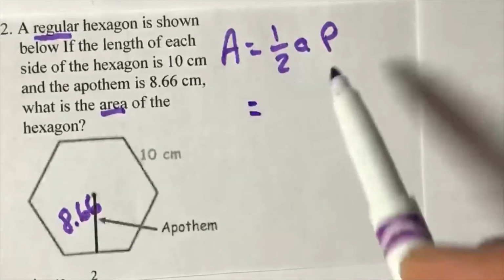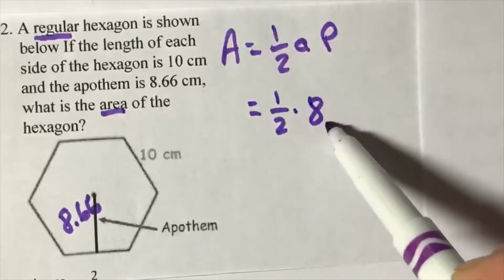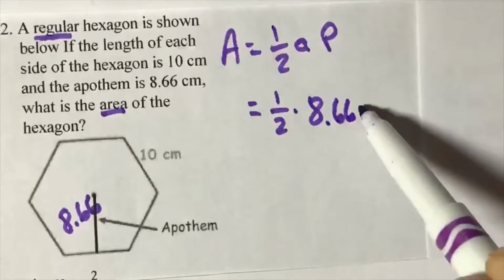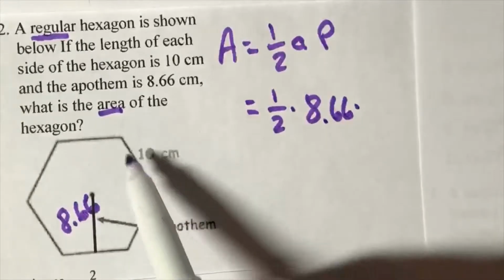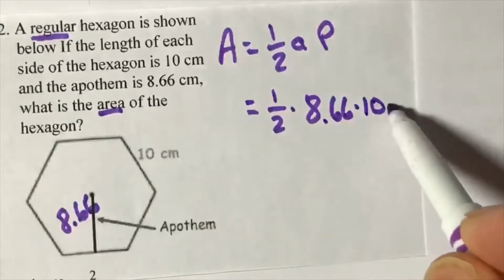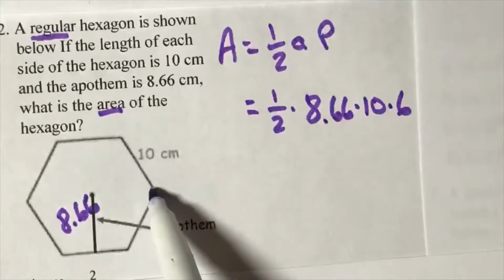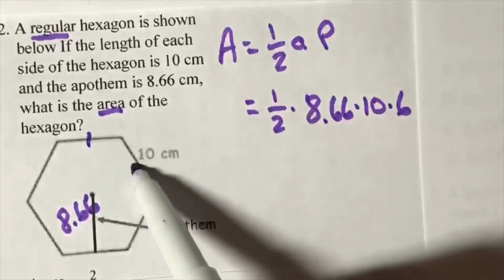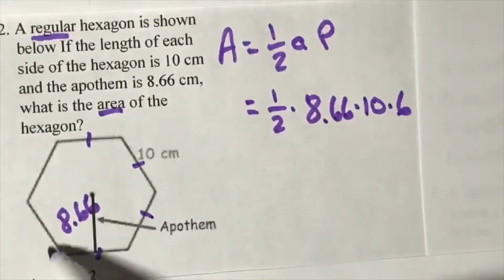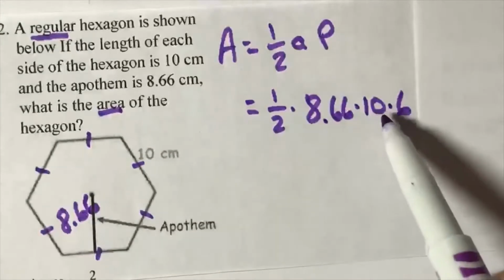So now I can go right here and do 1/2 times 8.66 times perimeter. All right, so you can do 10 for one side, and then there are 6 sides. Okay, you can take care of it right then and there. So 1, 2, 3, 4, 5, 6. You know, regular means that all sides are equal. Okay, so I'll put a mark here, and as I'm marking, I'm counting. There are 6 sides, so 6 times 10.